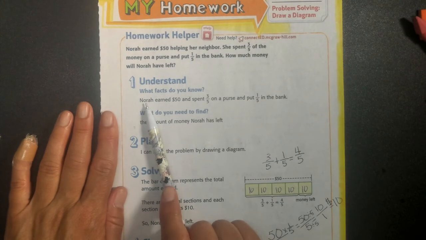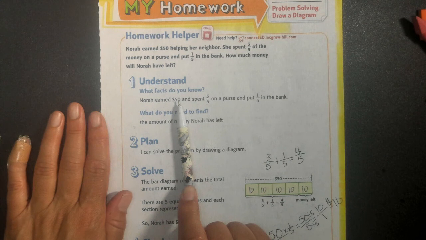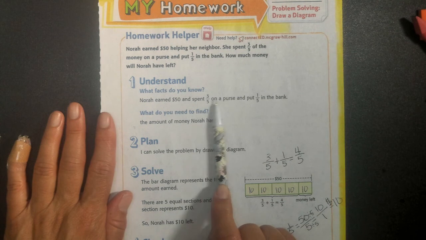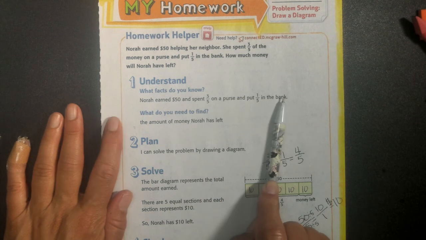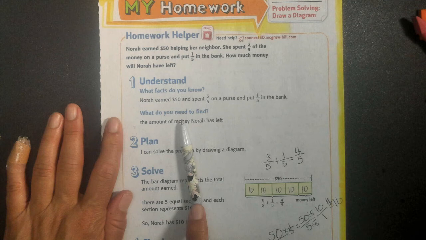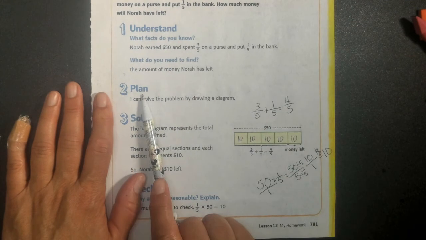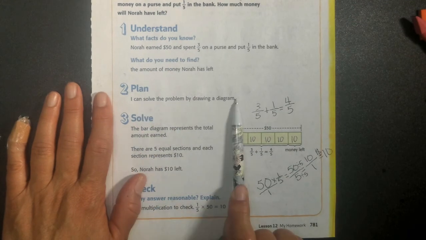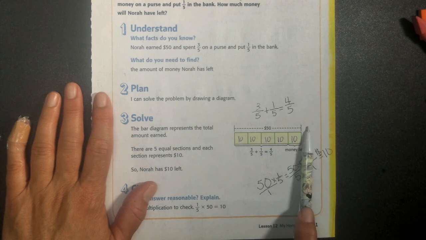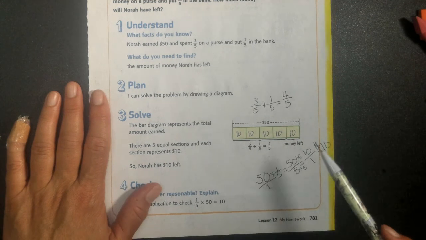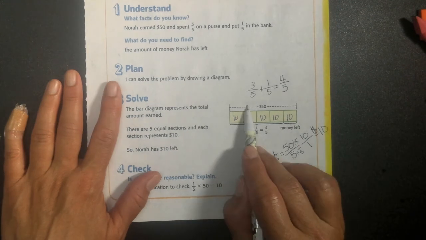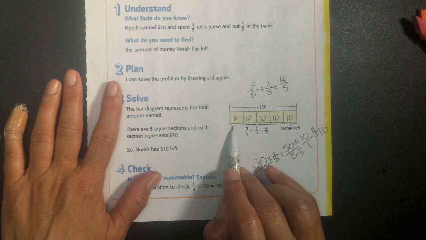First things I know, Nora earned $50, right? She has $50 and spent 3/5 on a purse and put 1/5 in the bank. What do I need to find out? How much money she has left in her hand, not counting the money she put in the bank. So first I'm going to plan it, and they wanted to draw a diagram, so we'll just use their diagram. They already drew it for us. How nice. So $50 is the total, right?